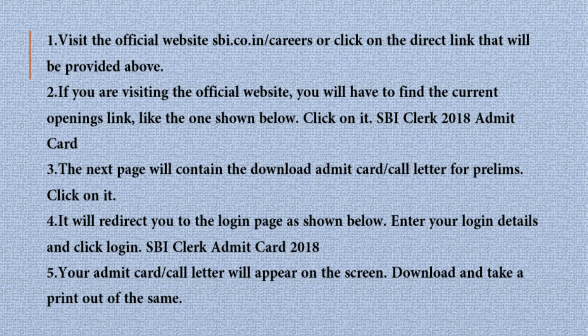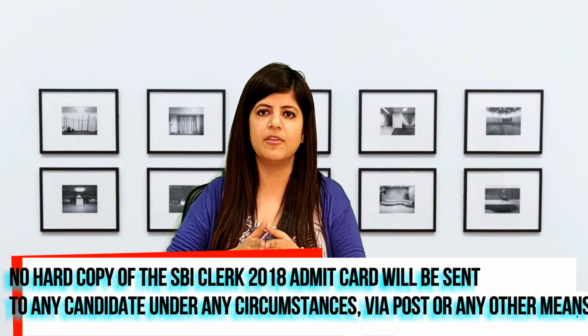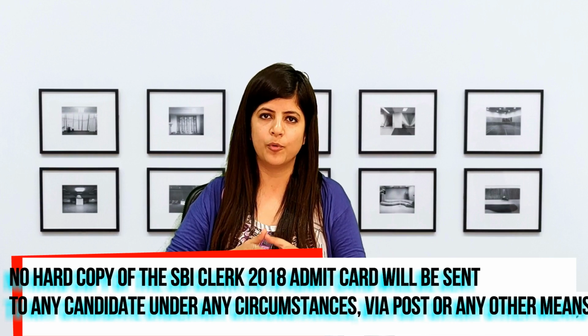Click on it. It will redirect you to the login page as shown. Enter your login details and click Login. SBI Clerk Admit Card 2018: your admit card or call letter will appear on the screen. Download it. No hard copy of SBI Clerk 2018 Admit Card will be sent to any candidate under any circumstances via post or any other means. That means that you have to download your admit card or the call letter before the deadline.